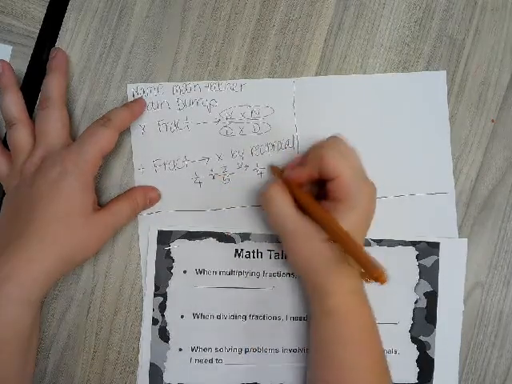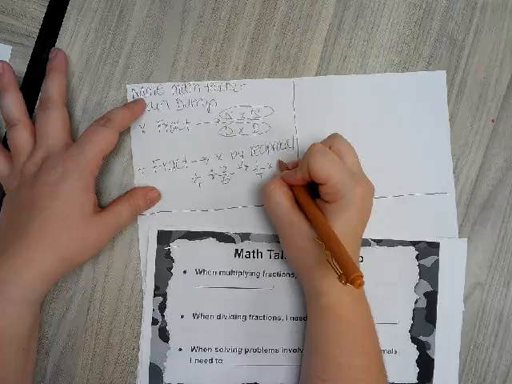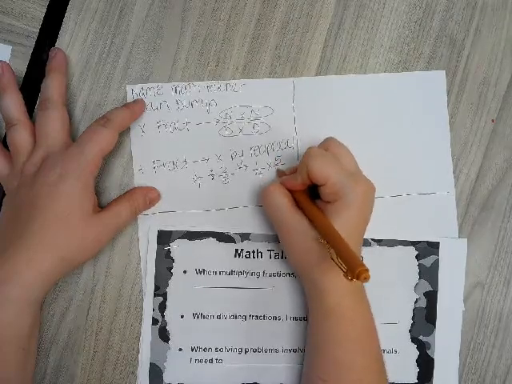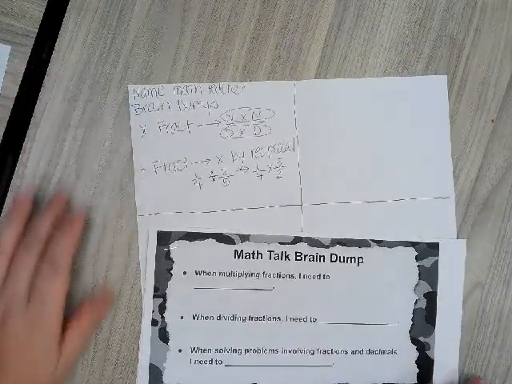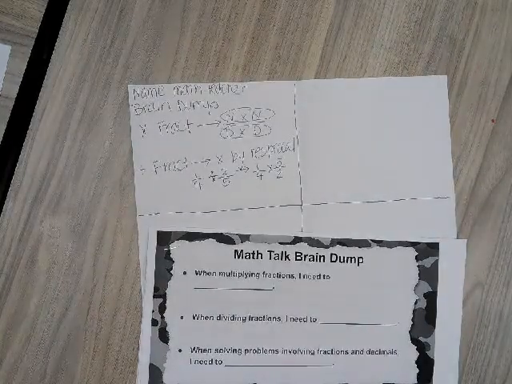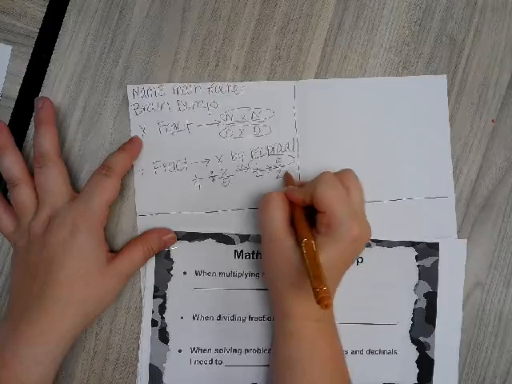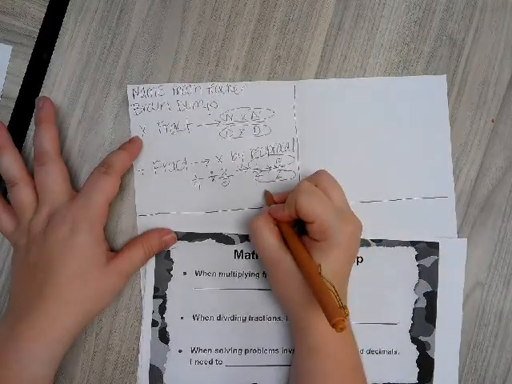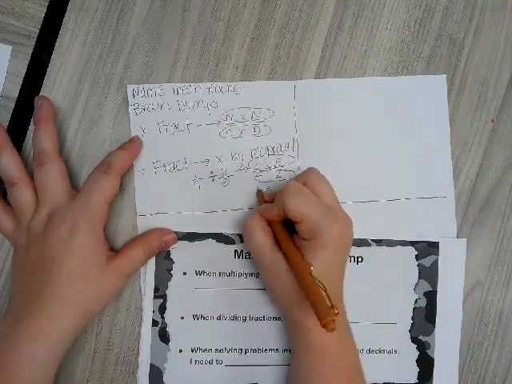Remember, instead of division, we're going to multiply by the reciprocal. Reciprocal means we're just going to flip my numerator and denominator. So, again, multiply by the reciprocal, and then we multiply across. So this would be 5/8.